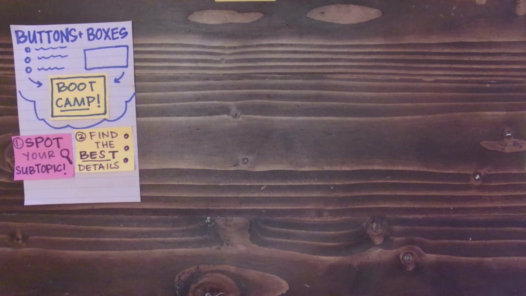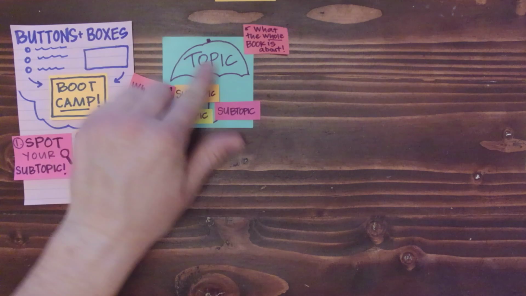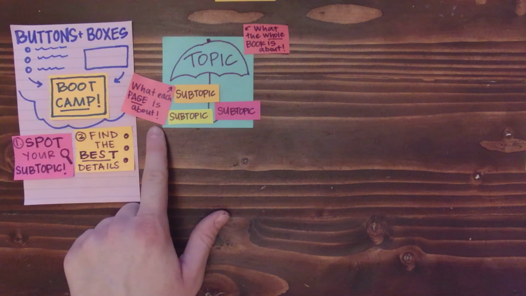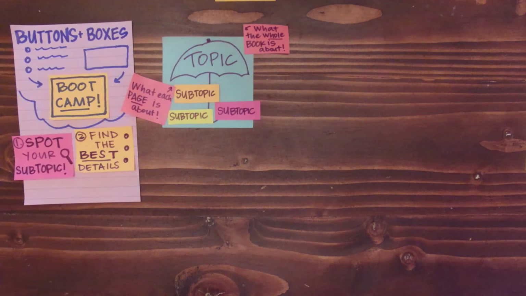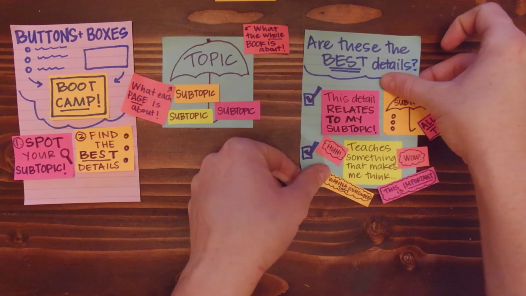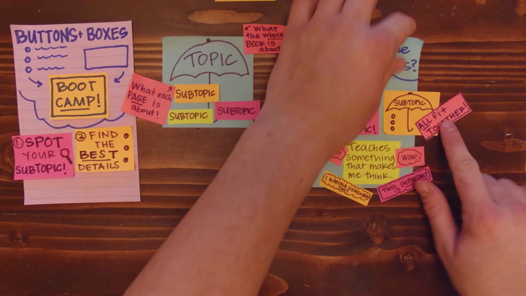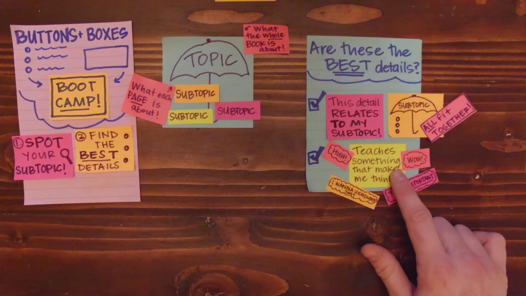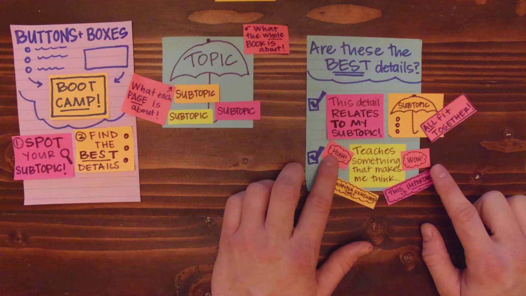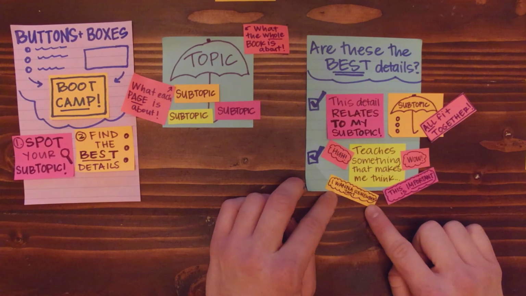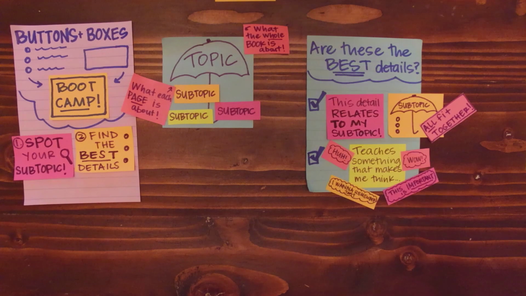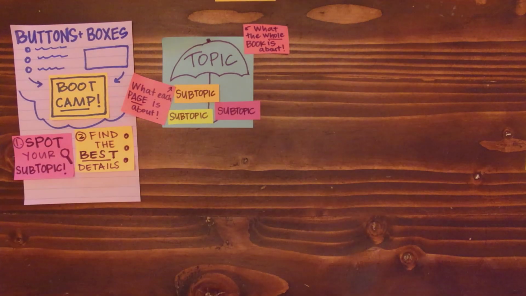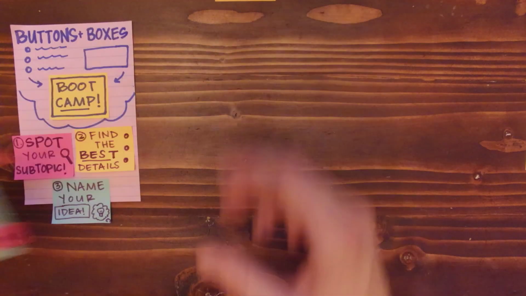First, spotting your subtopic. Remember, our topic is what the whole book is about, and our subtopic is what each page or section is about. Then you figured out how to find the best details, the ones that relate back to your subtopic so that they all fit together, and that teaches something that makes me think either huh or wow or I want to remember that or this is important. So the third and final step of Buttons and Boxes is this: name your idea.